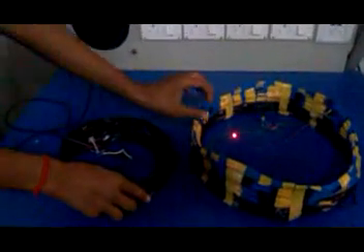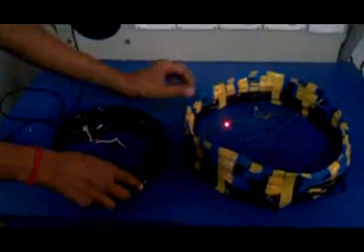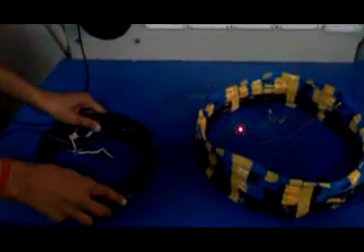Now we are increasing the distance. You could see that the LED is still glowing. Now we keep on increasing the distance, and we could see that the LED is still glowing. We could move it anywhere, and the LED is still glowing.